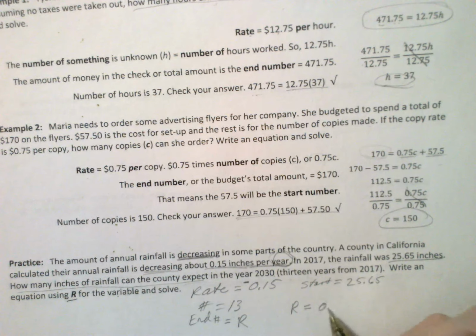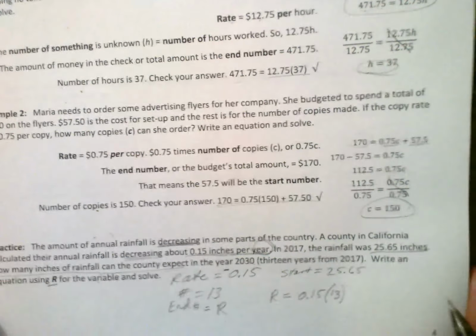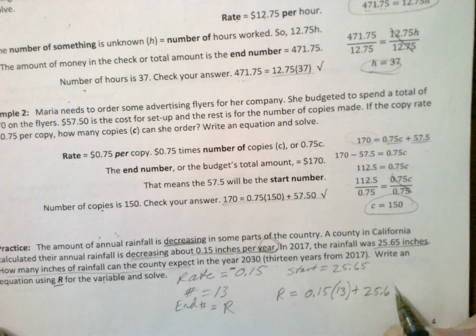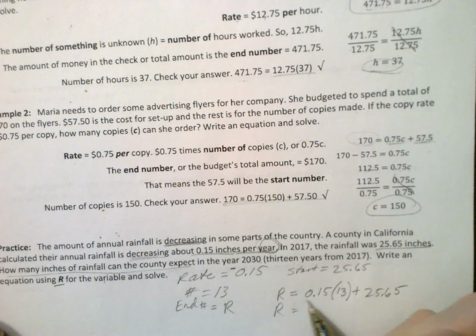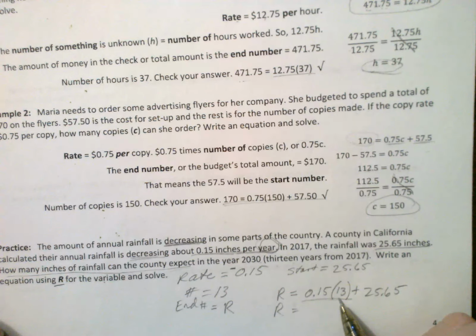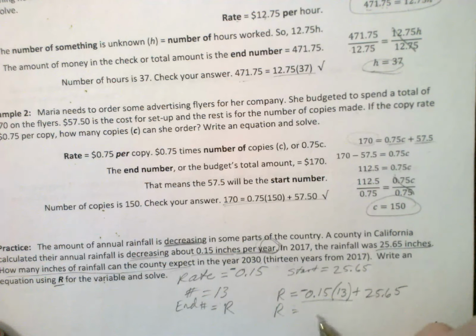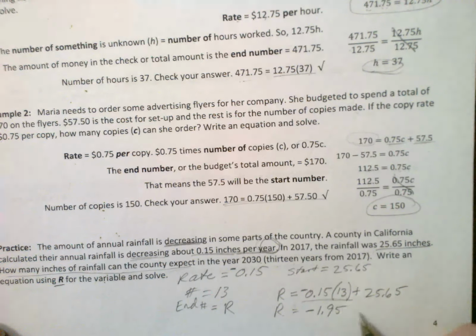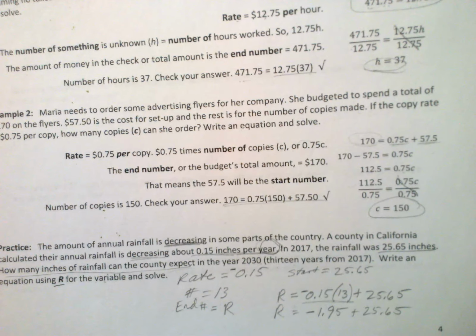We do know that the rate multiplied by the number of years it's going to be going down, plus where it was in 2017. So how much will the rain go down over the years? Don't forget, go down, so negative. This times this is a negative 1.95 plus the positive where it was. Remember, it's not increasing per year, it's going down per year.